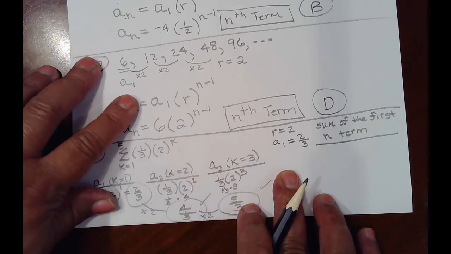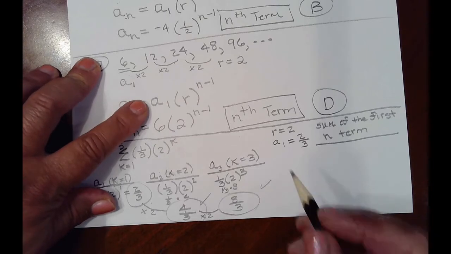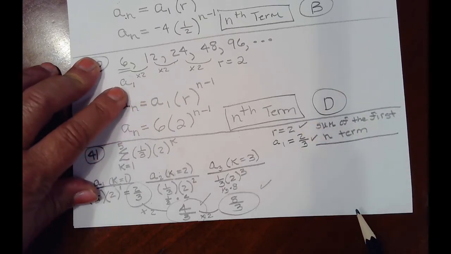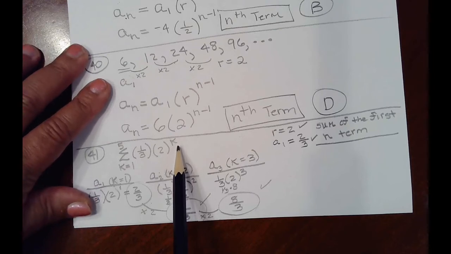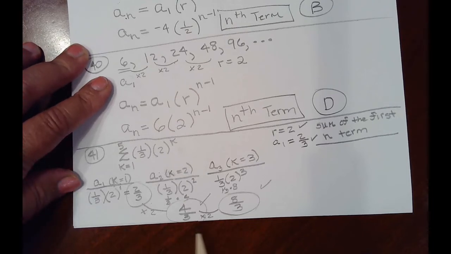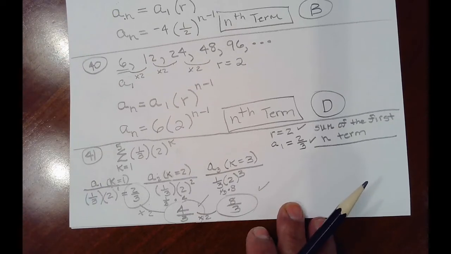I just haven't listed them all because I want you to have practice with using the formula that allows you to jump right to the sum just by knowing this and this. It doesn't force you to list the terms separately. I did it because this was not in the exact format of a geometric sequence because it didn't have that k minus 1. So I listed a few of them, made sure what the r value was, and rechecked the first term in the sequence.